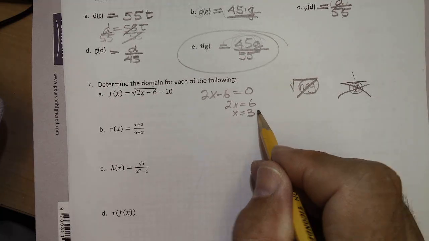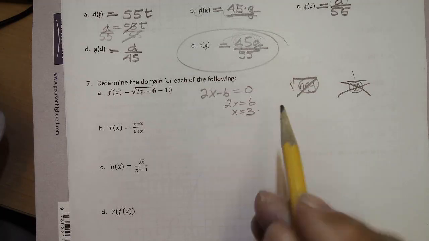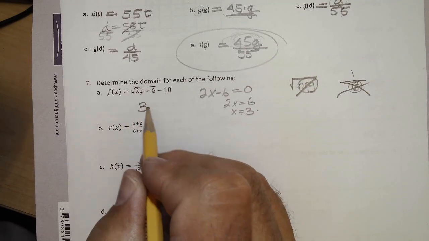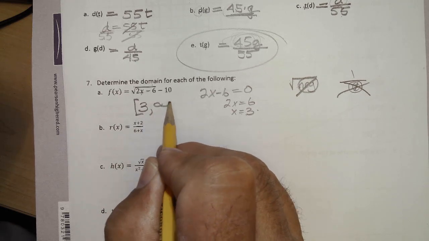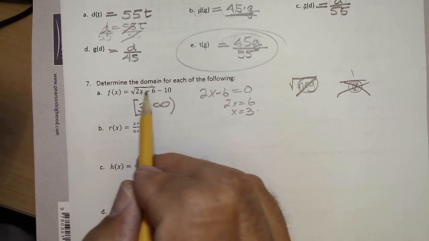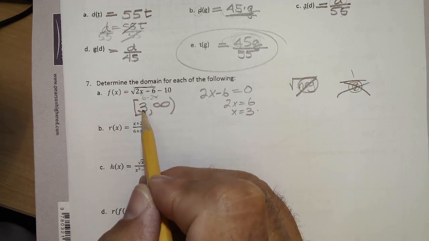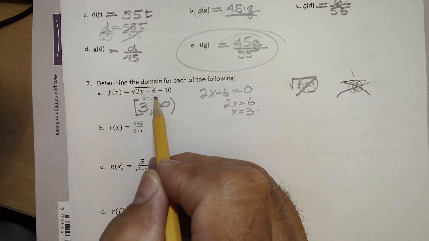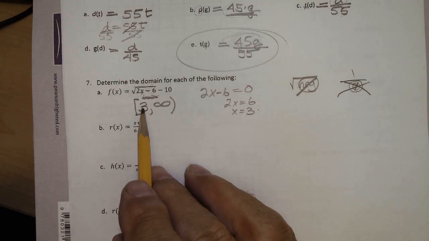How about bigger, like 4? 2 times 4 is 8 minus 6. That's positive. That works. So I need x to be 3 or bigger. 3 or larger will work in this. Now, I'll just say that if it was 6 minus 2x, then I wouldn't want to use larger, like 4 in here. 6 minus 8 would be negative. I'd have to use smaller. But this one requires 3 or bigger.